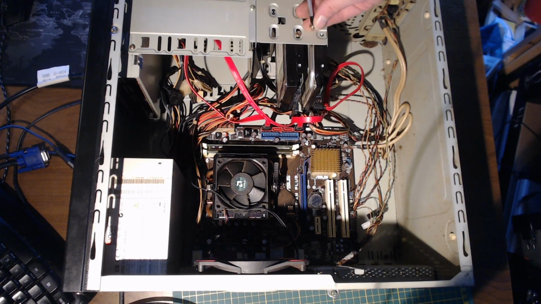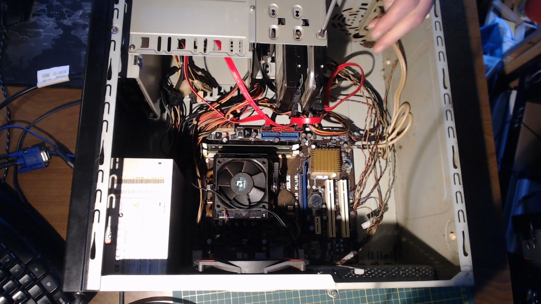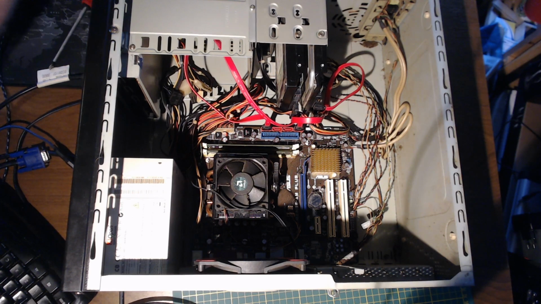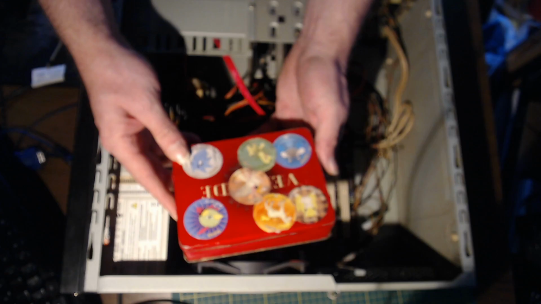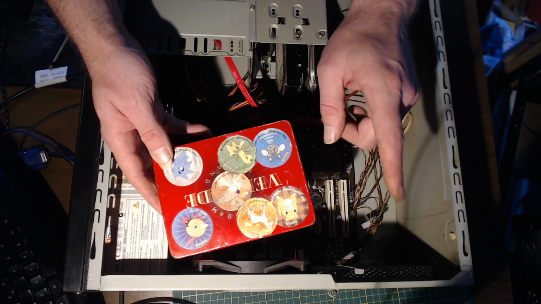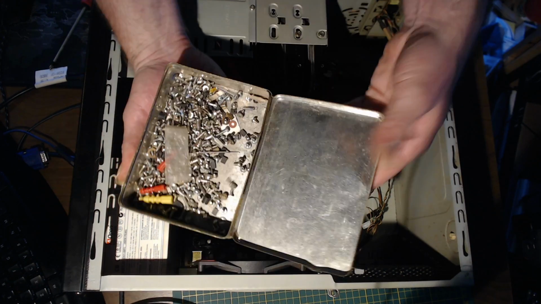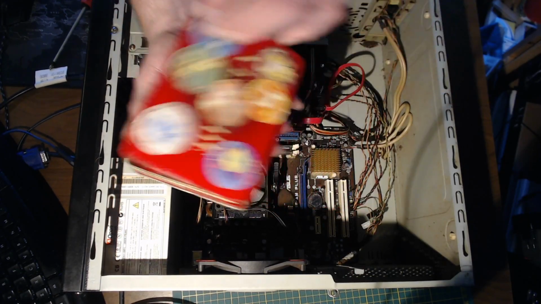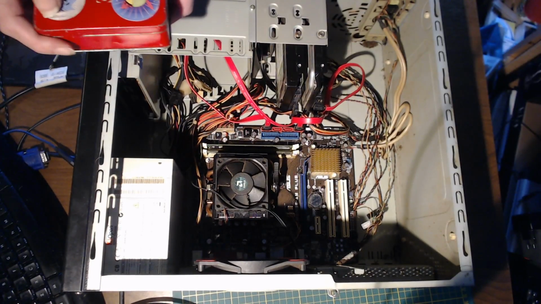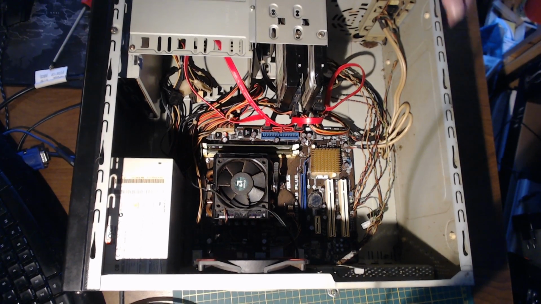Because I used some screws from the other computer. Don't worry, I have a container full of them. Like this one, yes, with pretty Pokemon stickers on there. This container is only about 25 years old. Well, older than that actually. And yeah, my collection of spare screws. So pretty sure I've got a few spares lying about for the other PC or this one.